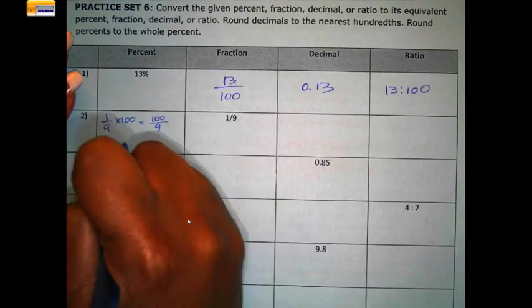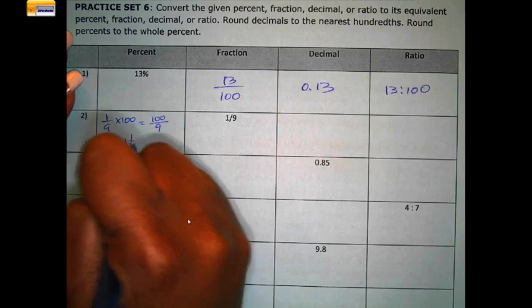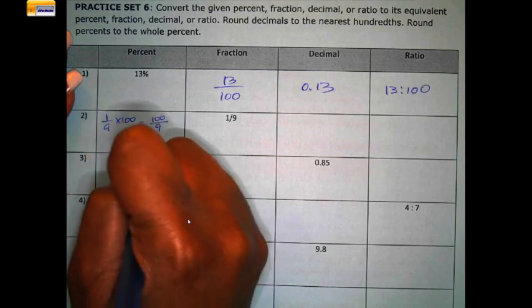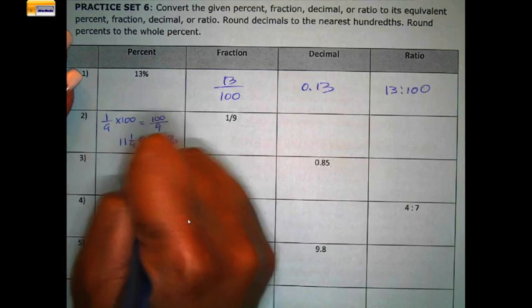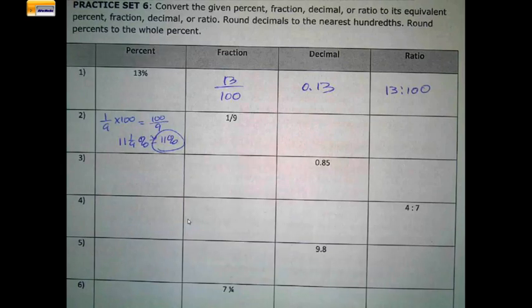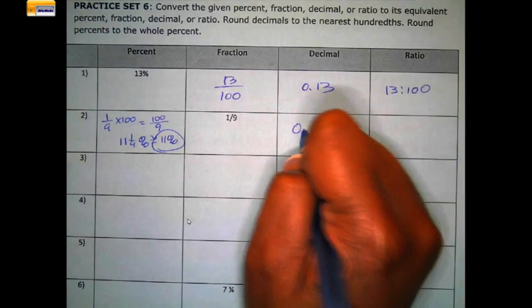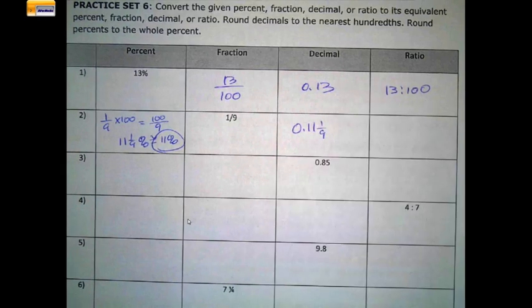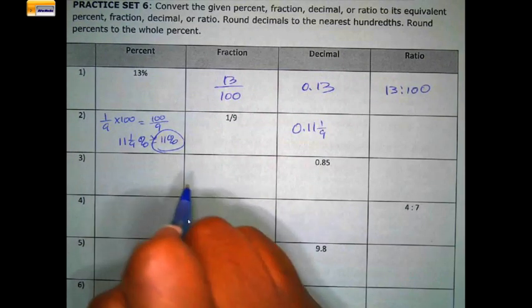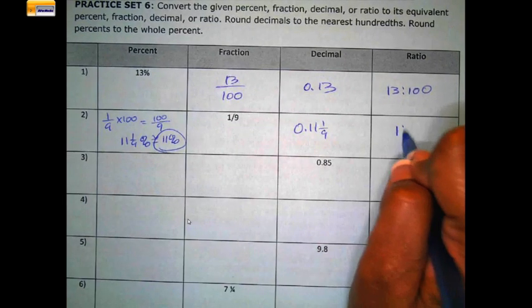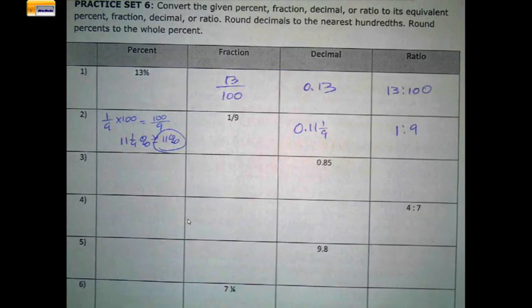So I really would have put 11 and 1/9%, but I did tell you to round, so if you put 11%, that's okay. Okay? What's the decimal? Okay, and what's the ratio? Any questions?